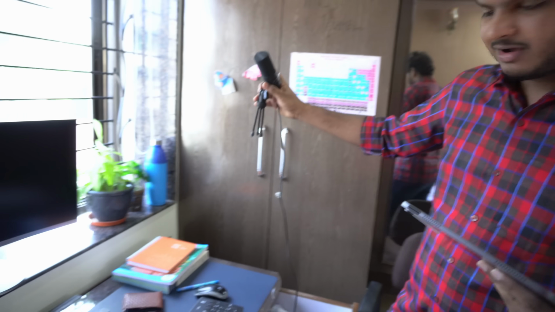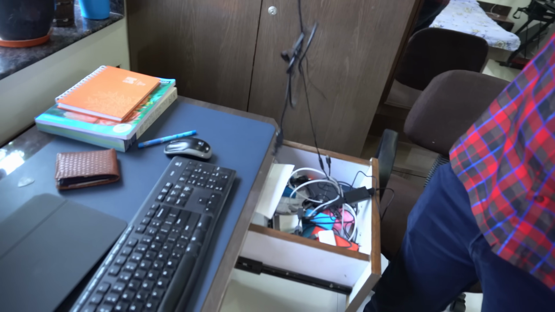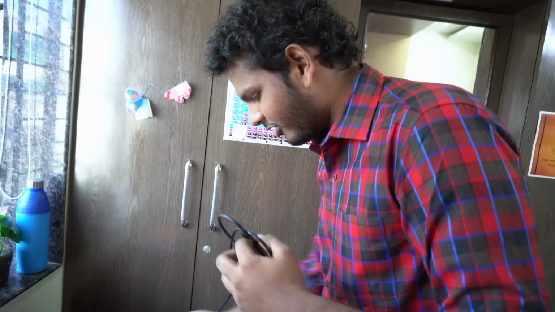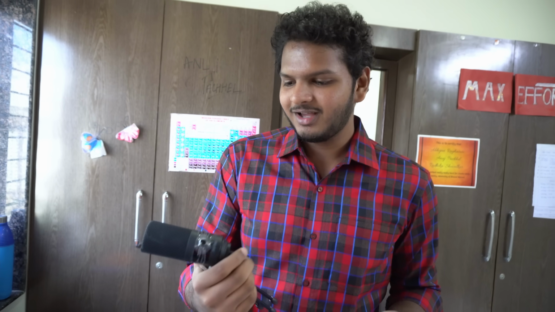As you can see, this drawer is a very big mess of things. It's a mess. We got it. So this is another microphone which I use. This is the Fifine something microphone. I'll have the link to the products in the description.